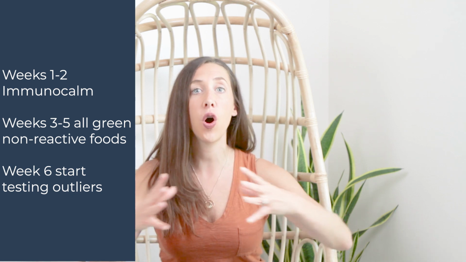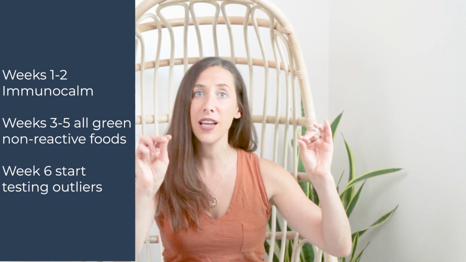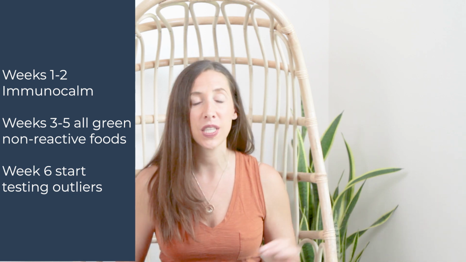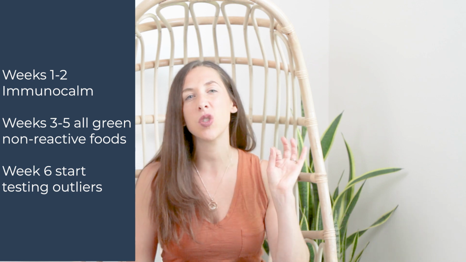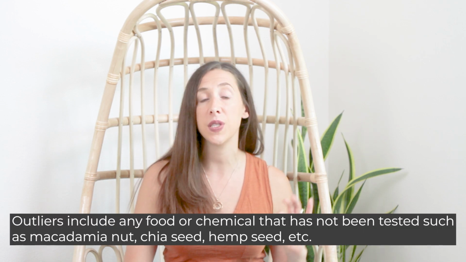Then weeks 3 through 5, you're going to expand to all greens. And this is not leafy greens. This is meaning that you're going to eat the entire length of those non-reactive foods. And then at week 6, we start to strategically test outliers. Outliers are ingredients that have not been tested. So the panel now includes 170 foods and chemicals.